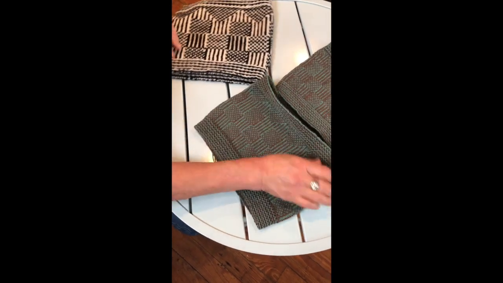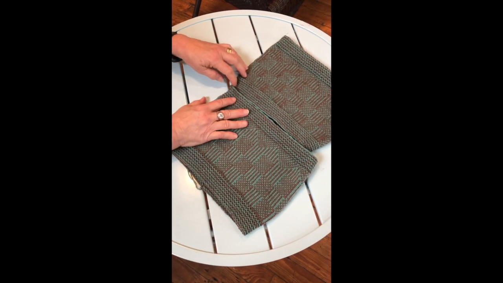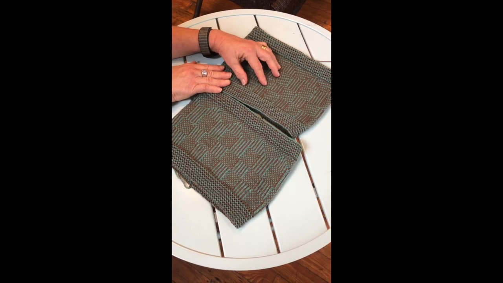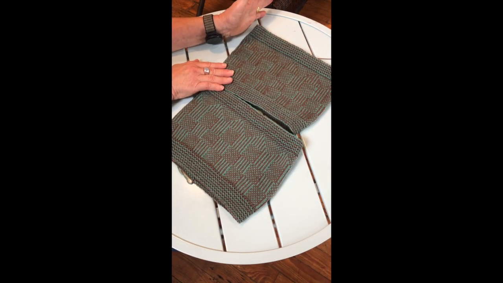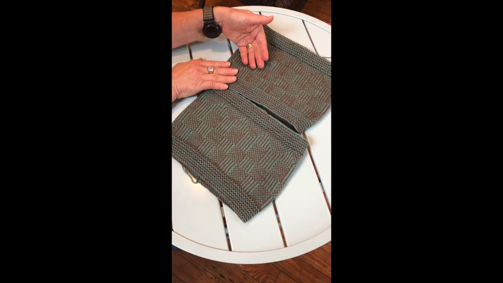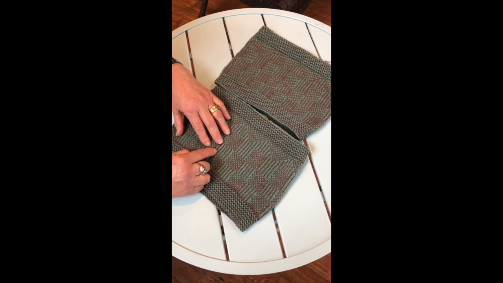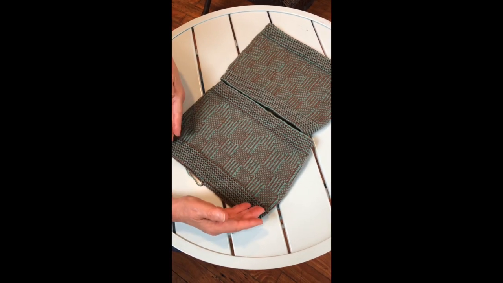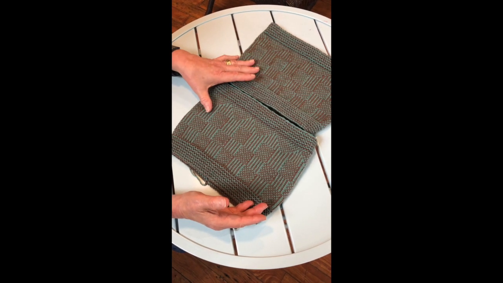In these two cowls, I used the same yarns, and in this one, I stranded with the brown yarn in my left hand, which naturally makes it strand below and thus makes it dominant on the front. And in this one, I stranded with the green yarn in my left hand, making it dominant. You can see, I think, that it's a very subtle difference.